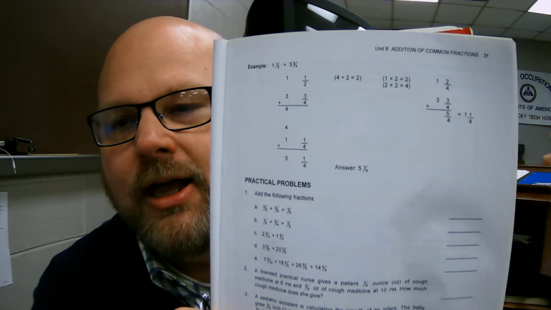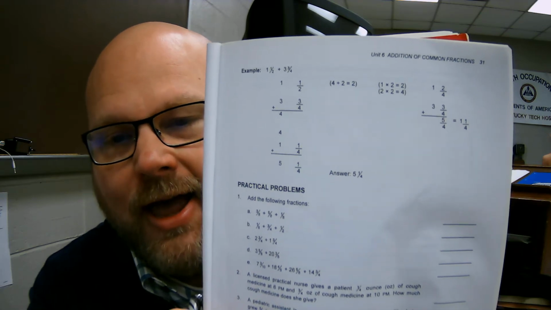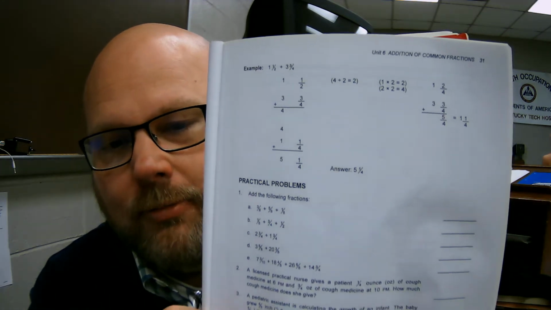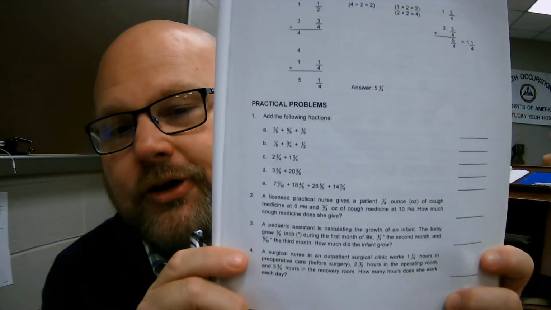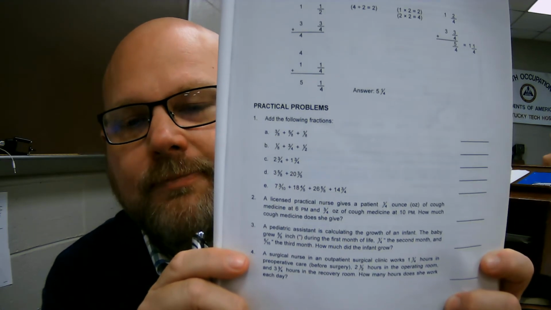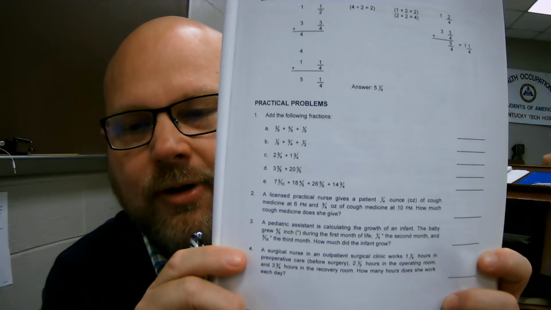And remember, if while we are working with the fractions we end up with a whole number, we're just going to add that to the sum of the whole numbers. So here are your problems, 1 through 4. Now you'll notice that number 1 has several problems in it, A through E. And then you have number 2, number 3, and number 4. And on the back, we have a graph that we're going to work with in adding those.